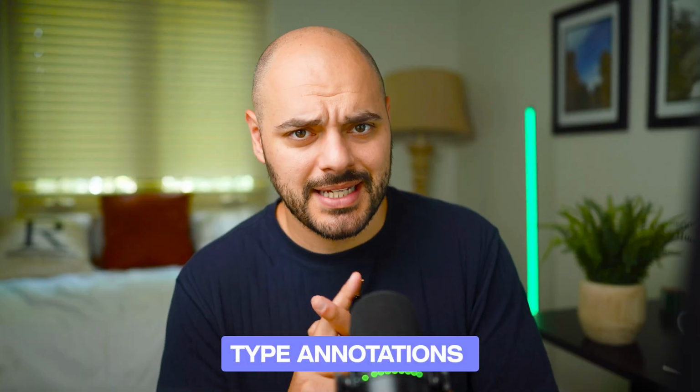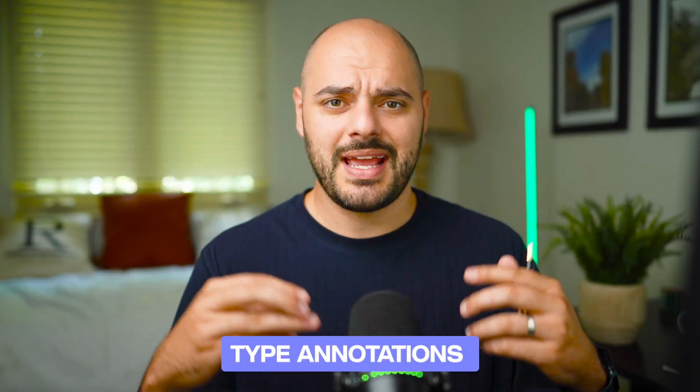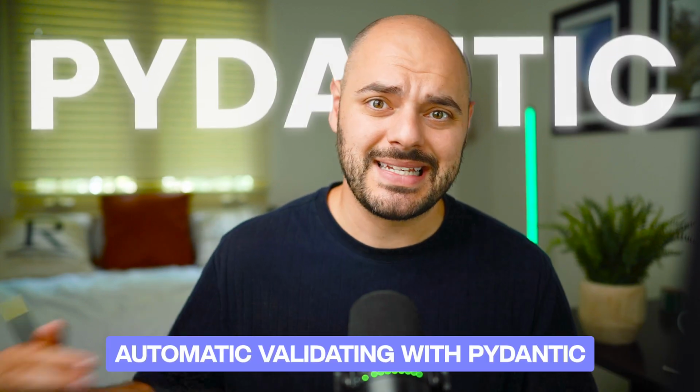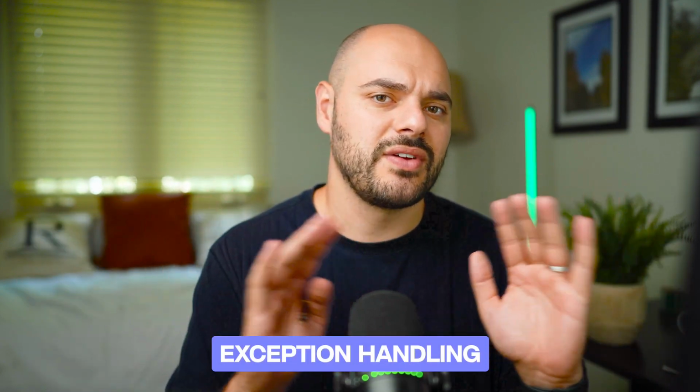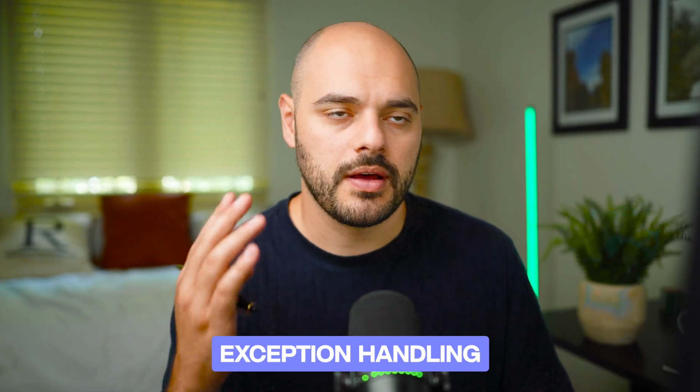FastAPI leverages Python's modern features like type annotations to provide better error messages and automatic validation with Pydantic. So if you're familiar with Pydantic and you're familiar with Python type hints, then that just makes the overall process of learning FastAPI quicker, because you can add in data validation with Pydantic, you can add in exception handling, you can add in a lot of things very quickly because it's all based off of Python type hints.